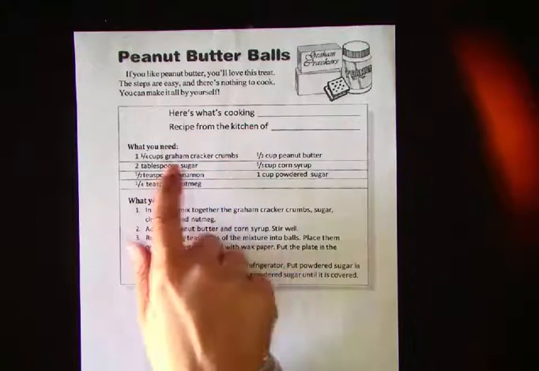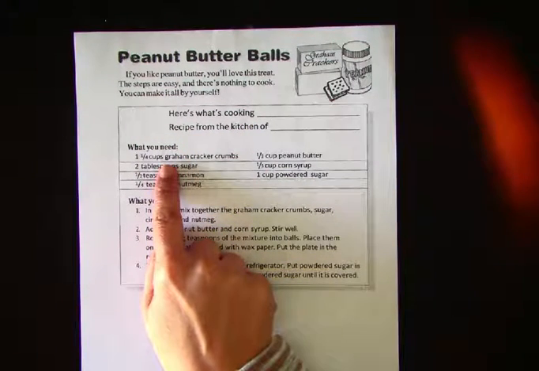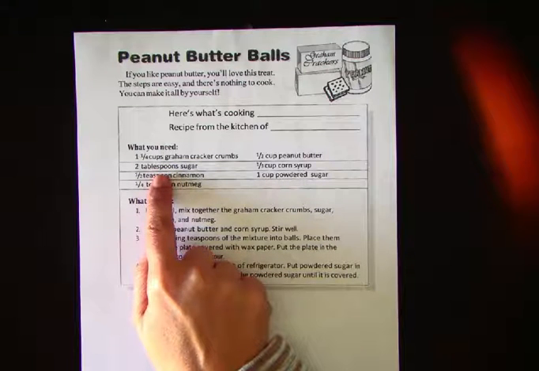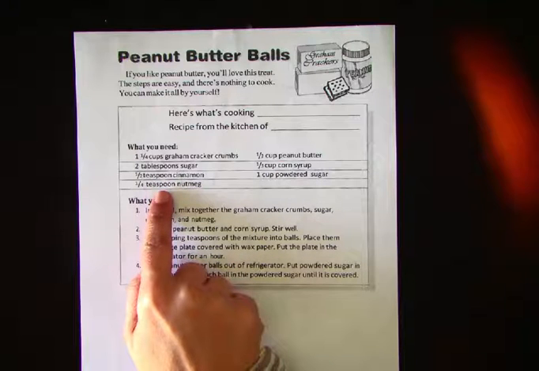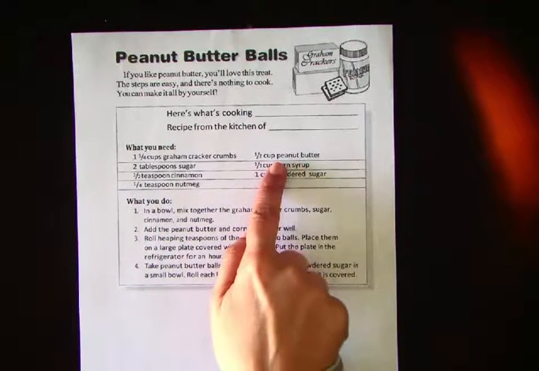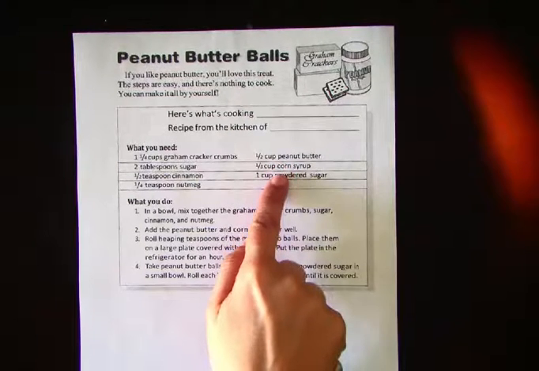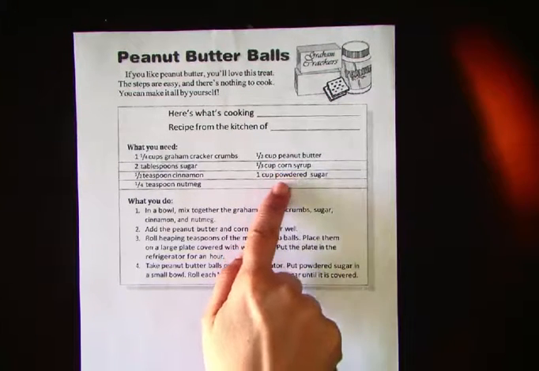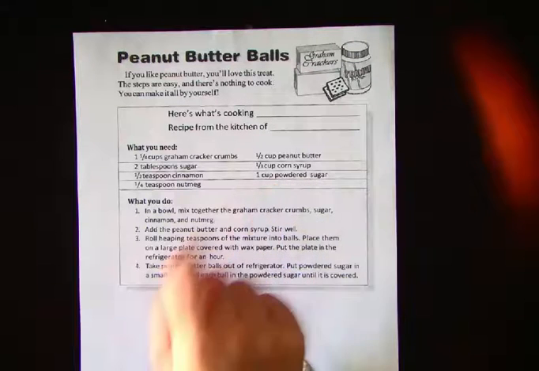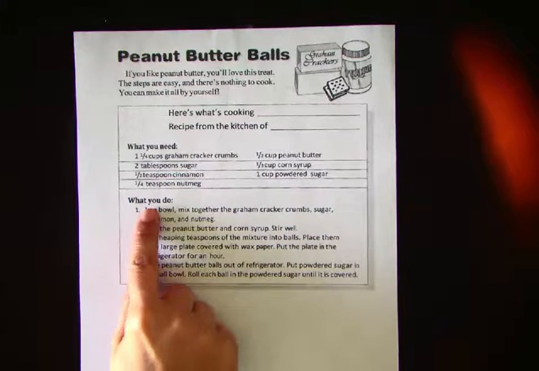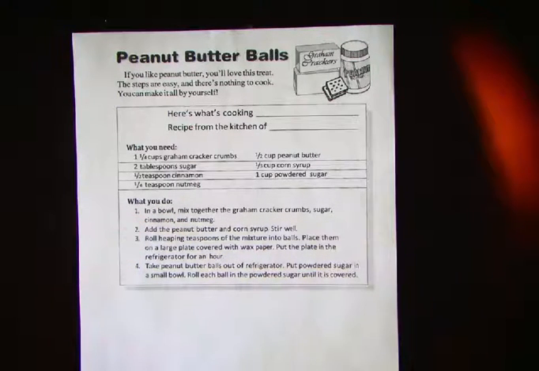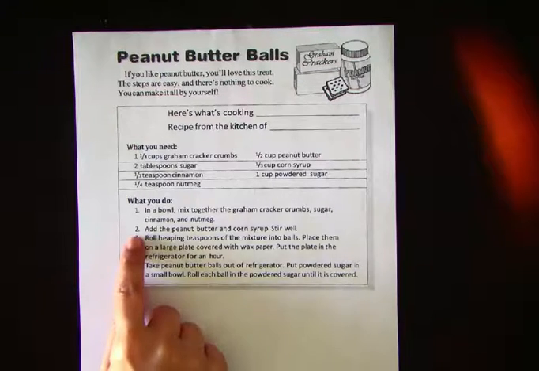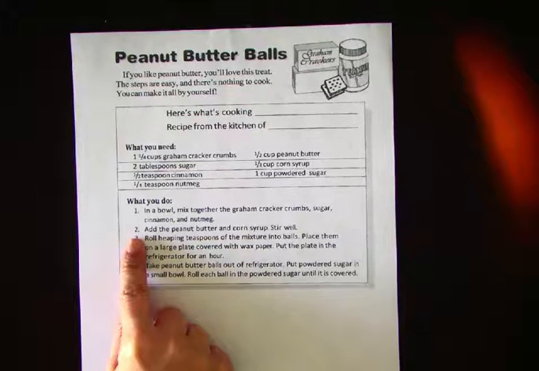What you need: 1 1/4 cups graham cracker crumbs, 2 tablespoons of sugar, 1/2 teaspoon cinnamon, 1/4 teaspoon nutmeg, 1/2 cup peanut butter, 1/3 cup corn syrup, 1 cup powdered sugar. What you do. Step 1. In a bowl, mix together the graham cracker crumbs, sugar, nutmeg, and cinnamon. Number 2. Add the peanut butter and corn syrup.